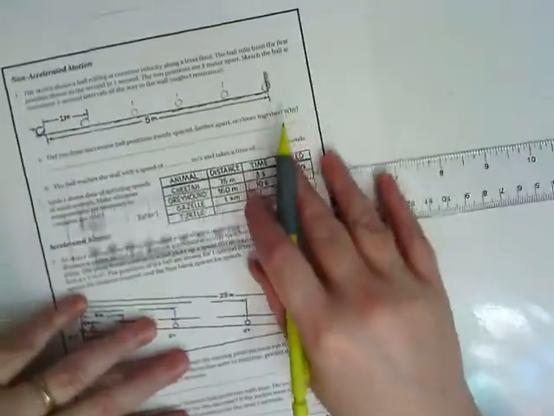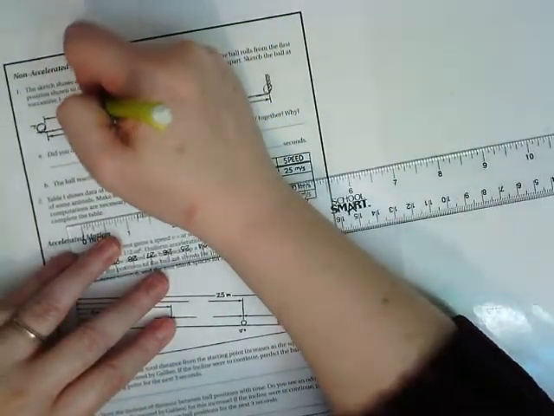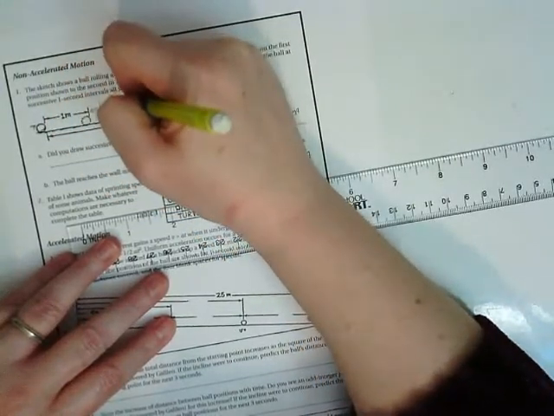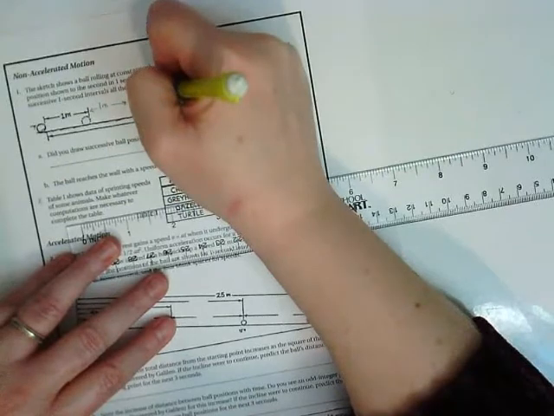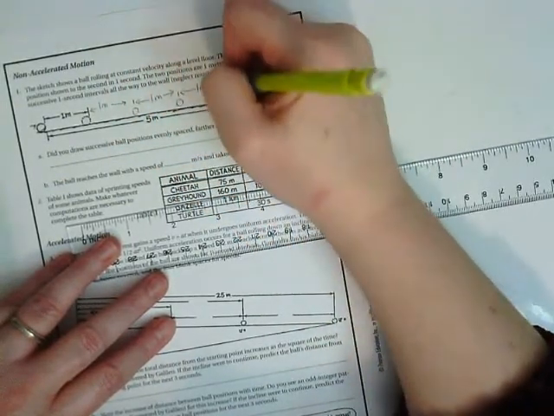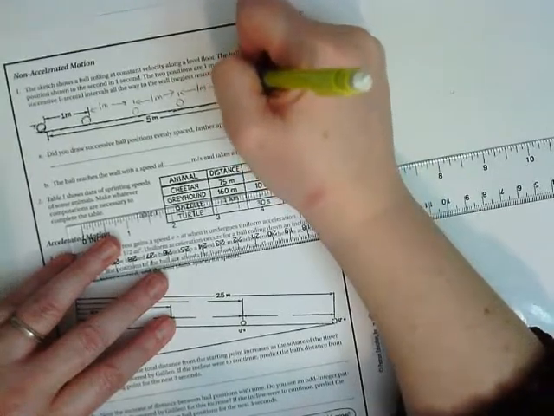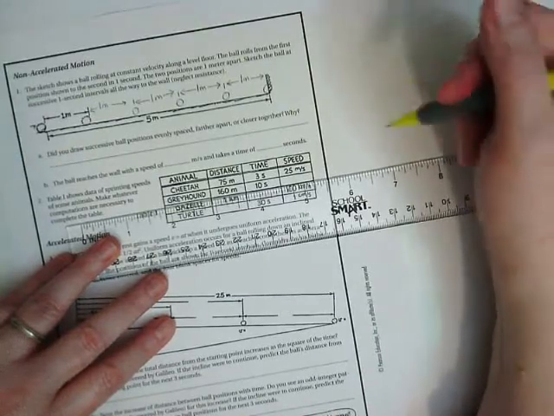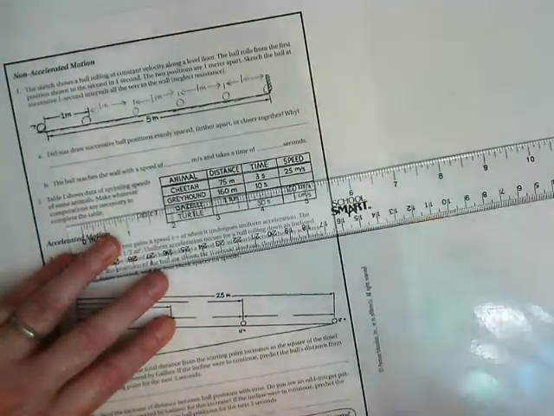Each time, this distance is going to be 1 meter. This is still 1 meter. This is still 1 meter. And the reason for this is the same reason that it was always 10 meters per second that we changed our speed, because this is constant. So did you draw successive ball positions evenly spaced, farther apart or closer together, and why?